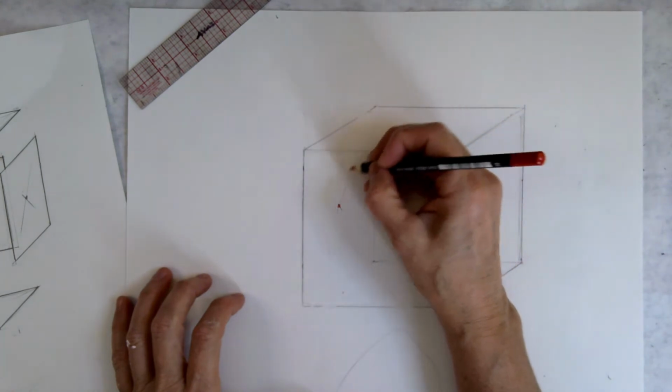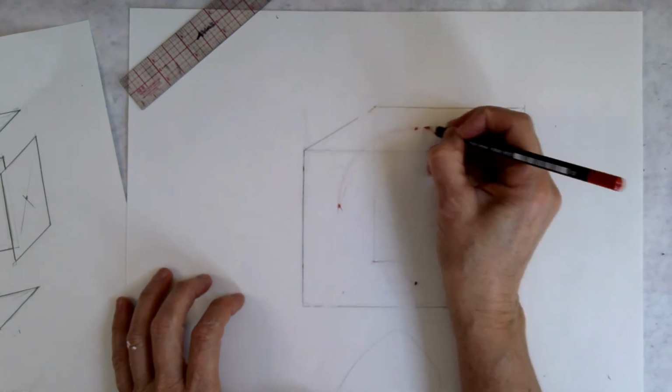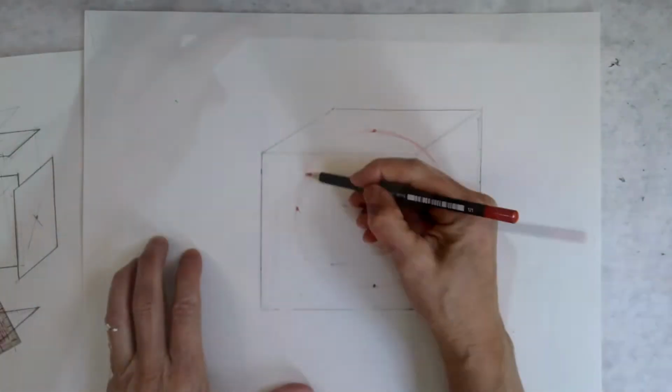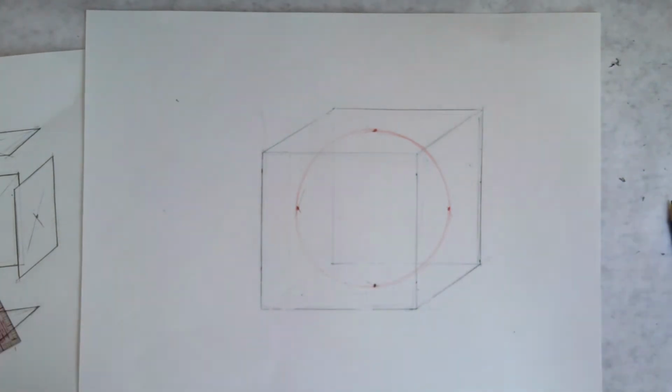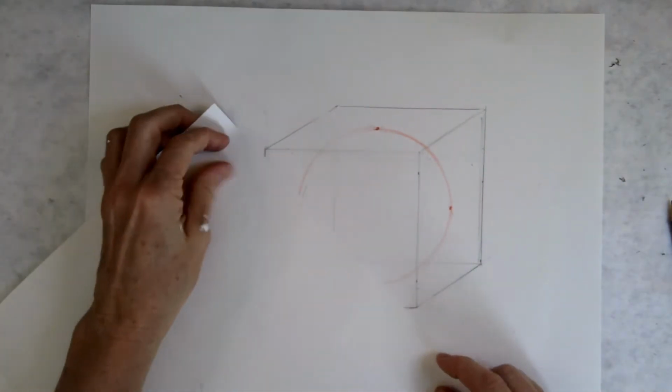And if I connect those points with a circle, that's step 1. Step 2, I'm going to find the center of the front and the back planes.